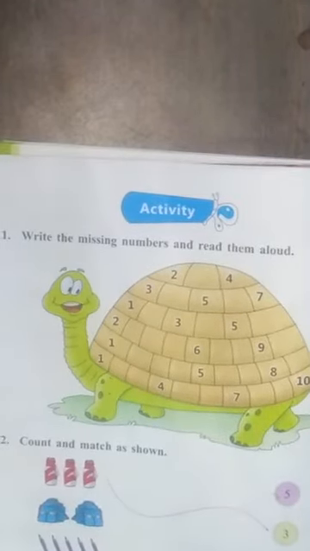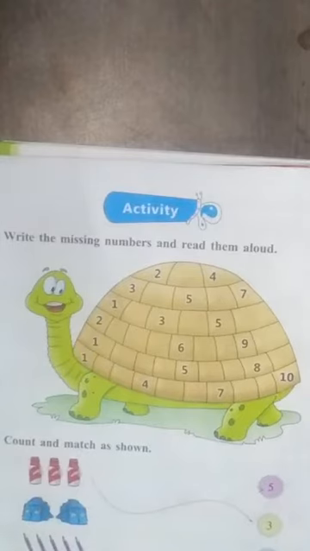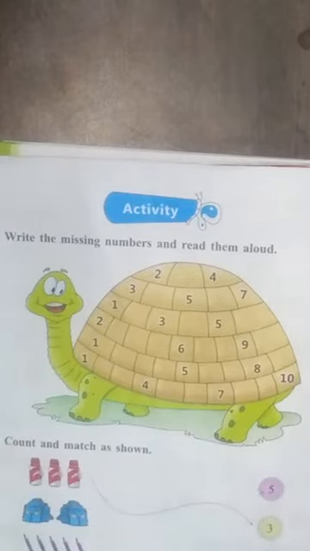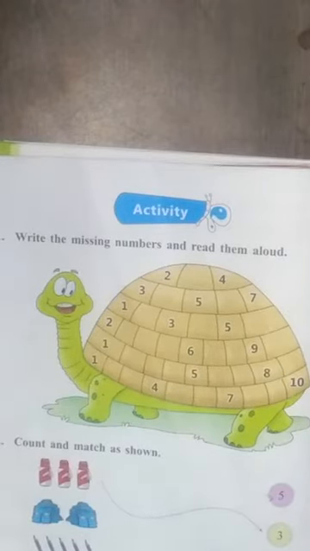We have to write the missing number in this box and reading. We have to also read them aloud.